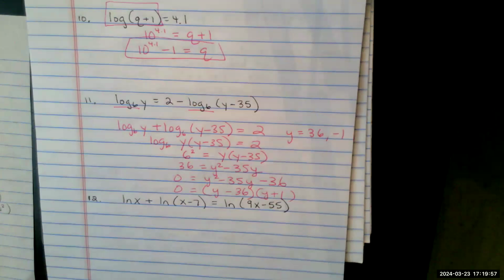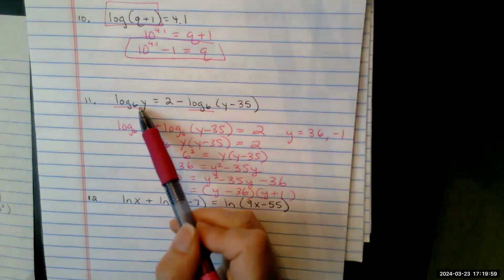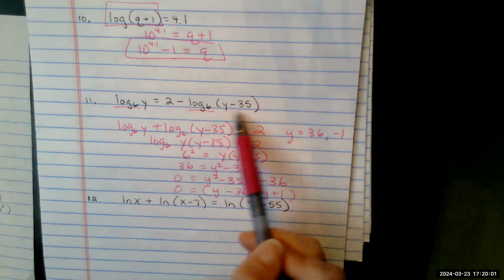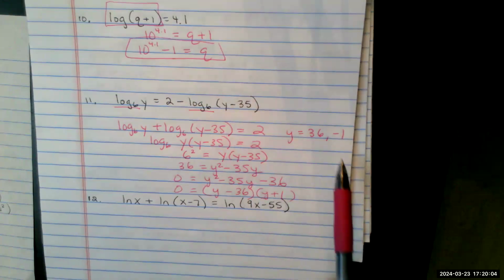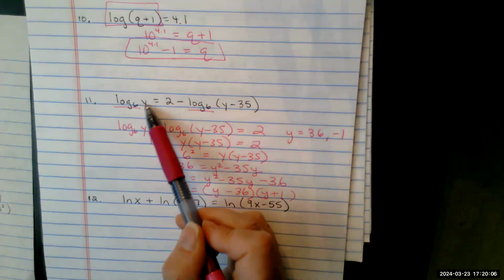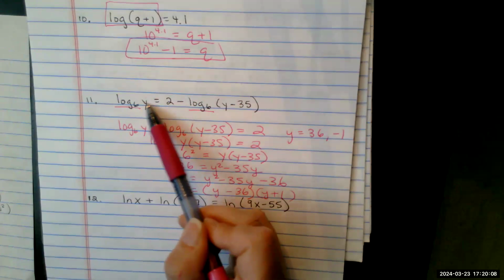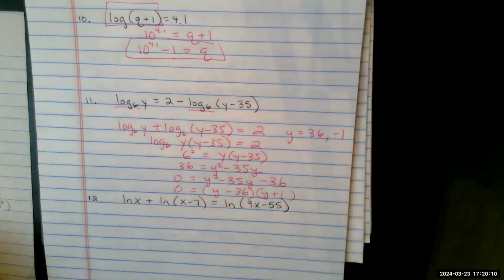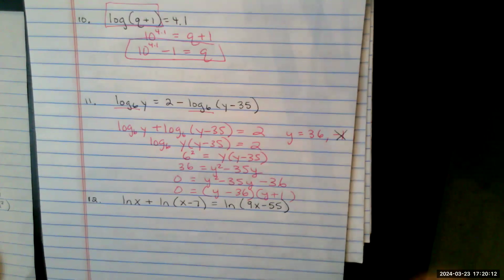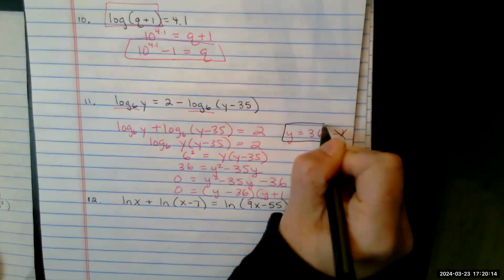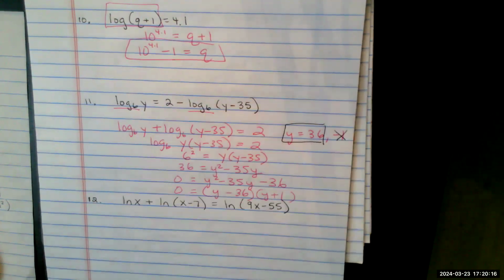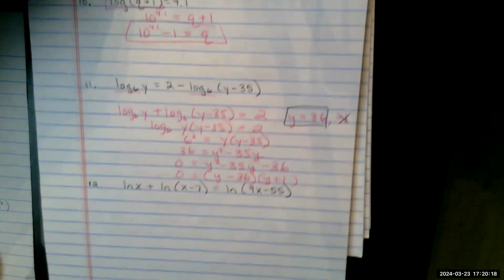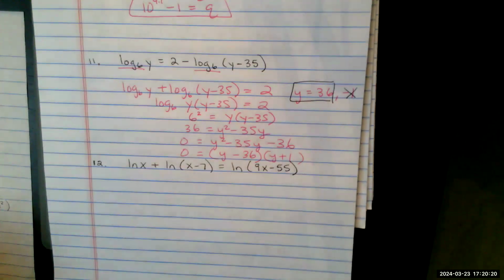But I need to check them. 36 would be fine here and would be fine here. -1 would not be fine here because I'd be taking the log of a negative. So I don't have to check any further. If it doesn't work on one side, it won't work on the whole thing. So my answer is just 36.